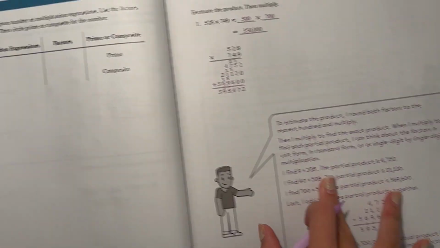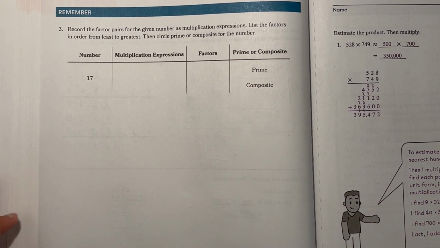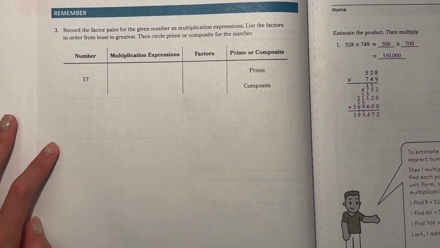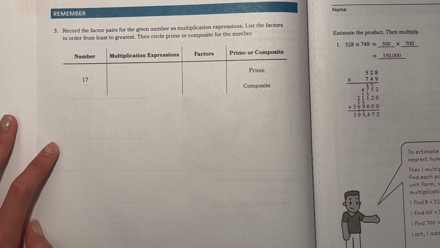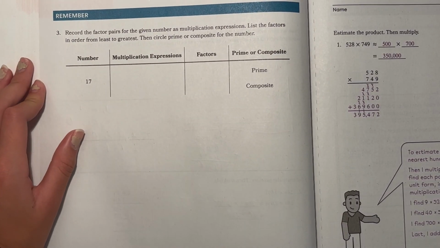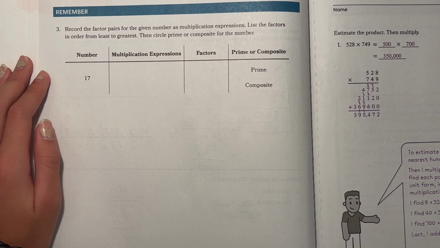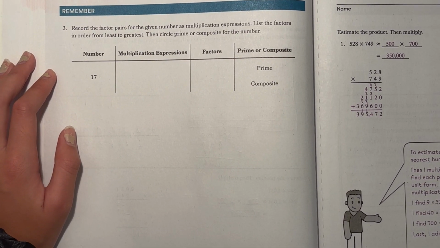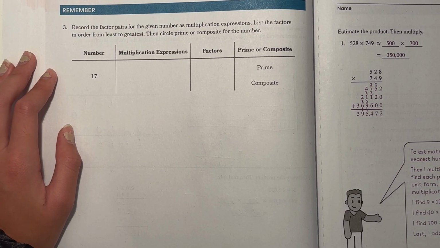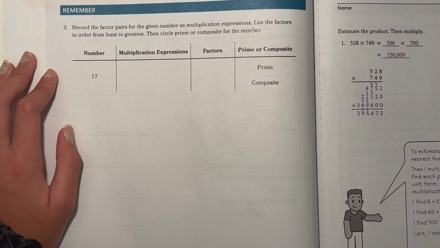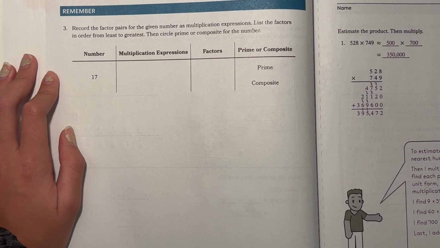Okay, now for the last page of lesson 10, it's the remember. So now it says, this is number 3, record the factor pairs for the given number as multiplication expressions. List the factors in order from least to greatest. Then circle prime or composite for the number.